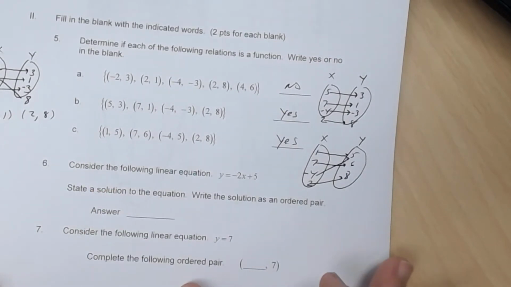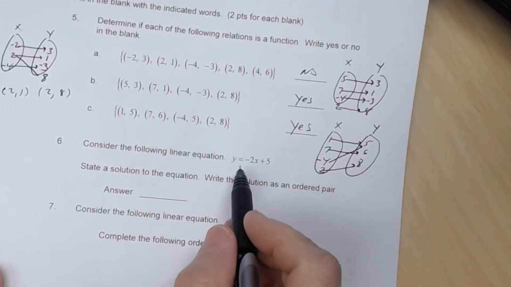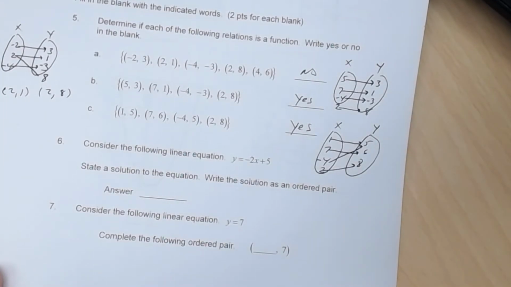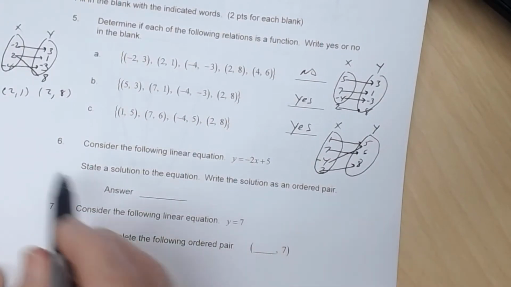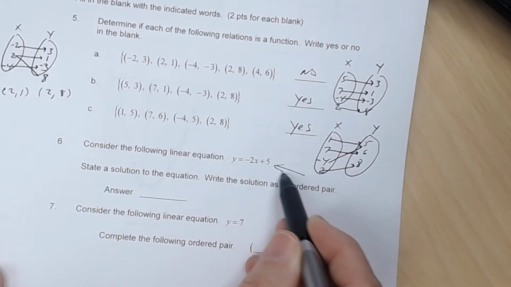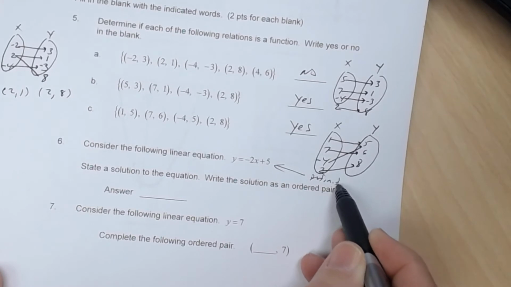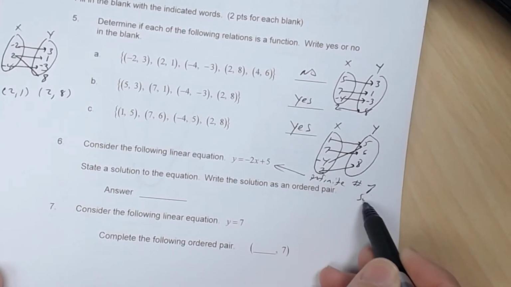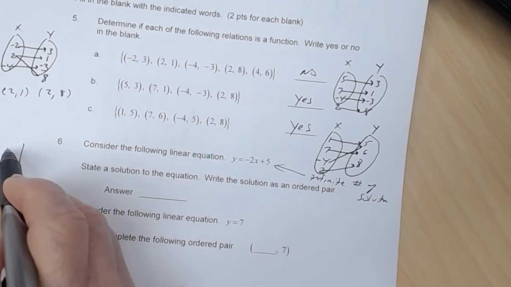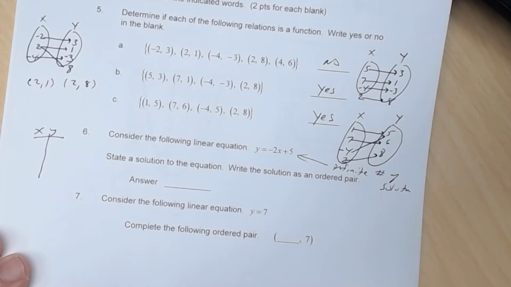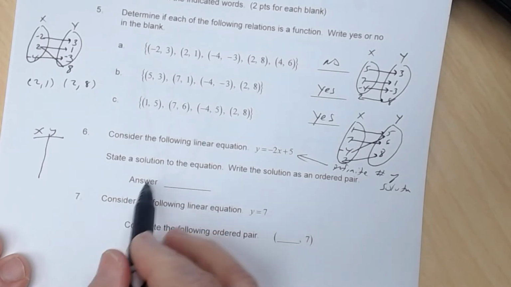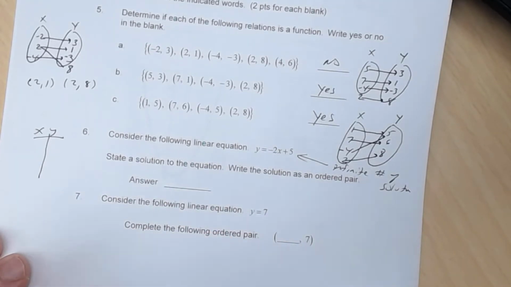Okay, now in number 6, you have this linear equation, and you want to state a solution to that equation. Well, remember, when you graph these lines, you're graphing solutions. So this linear equation has an infinite number of solutions. When you use the t-table to graph this line, you are finding solutions to this line. There are an infinite number of possible answers here. All you had to do is just let x be some value and find out what y is.